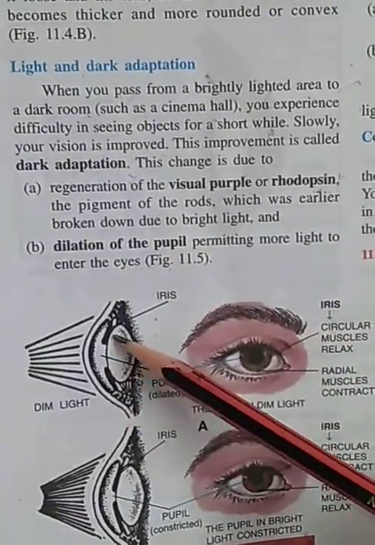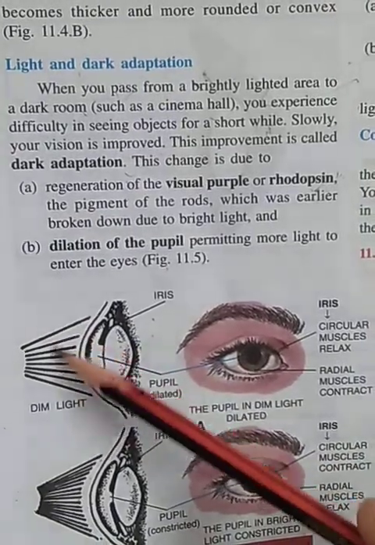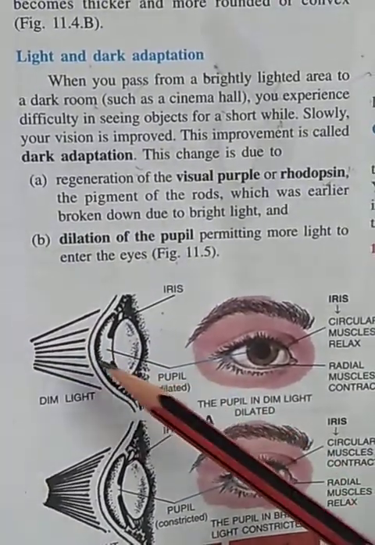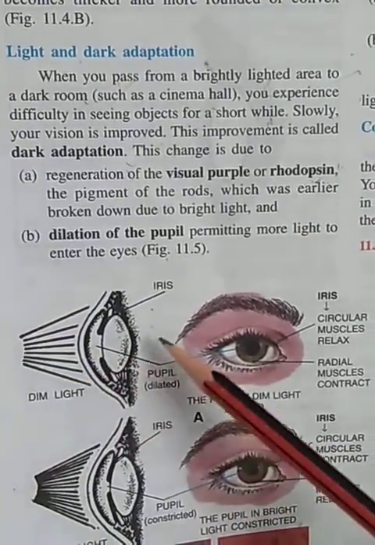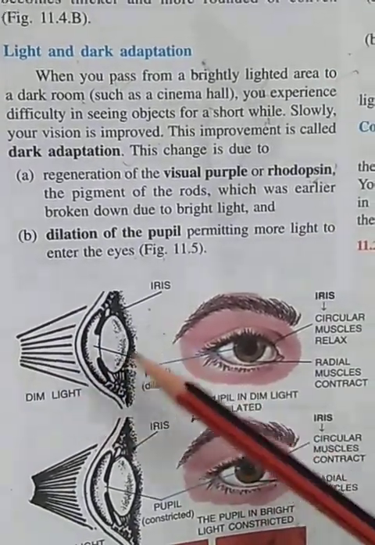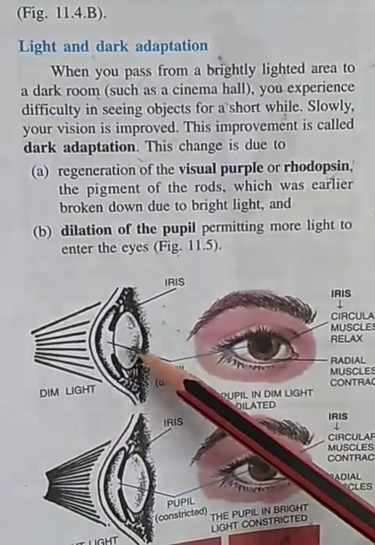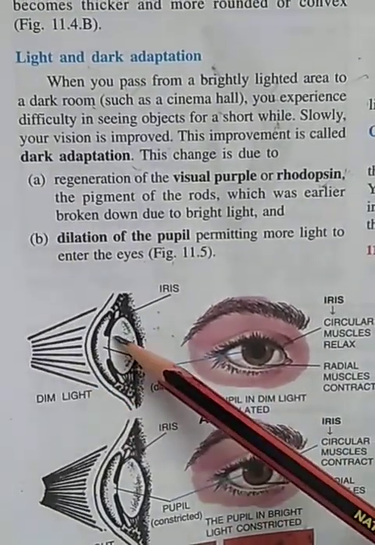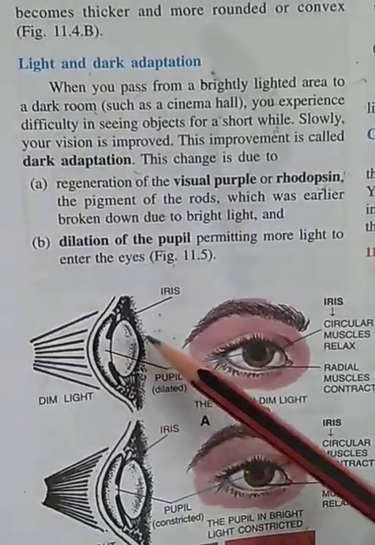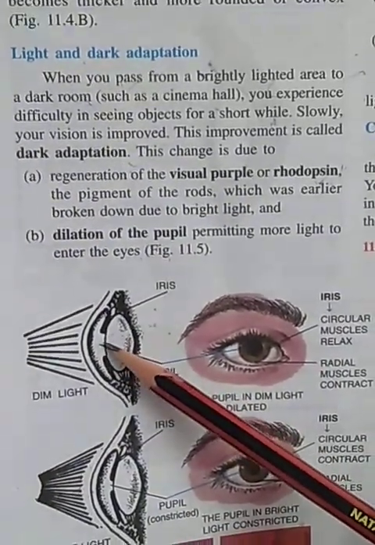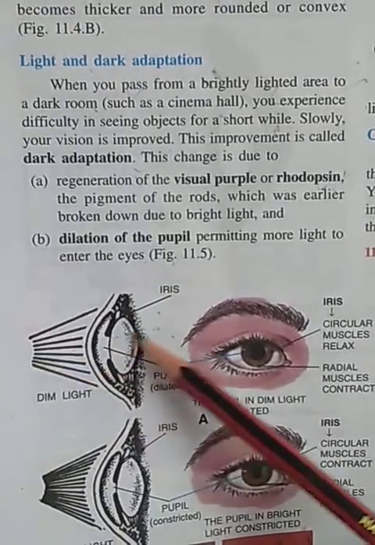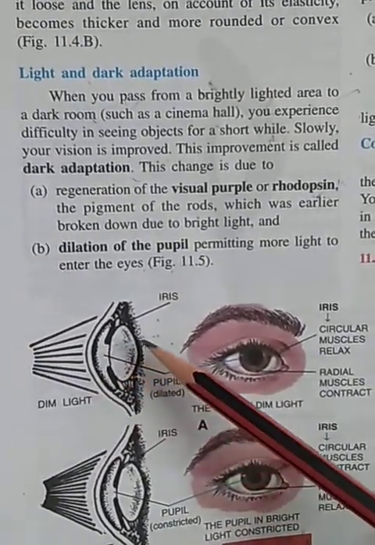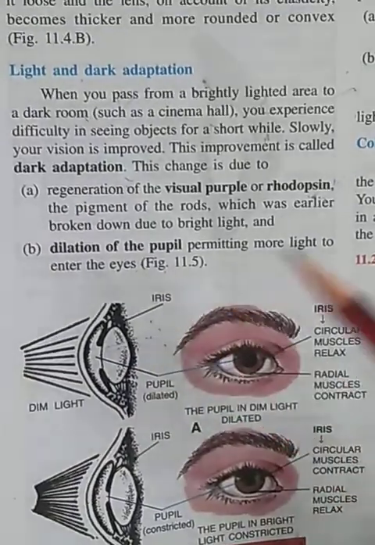Here you can see that this is the dim light, which means a few light rays are entering our eyes. So in order to regulate the amount of light, in order to make our eyes admit more and more light, this pupil gets widened, so that more and more light rays can enter our eyes, and then we are able to see the object.